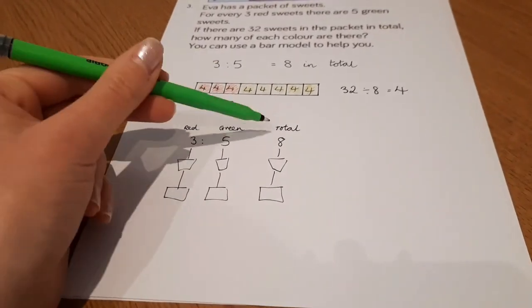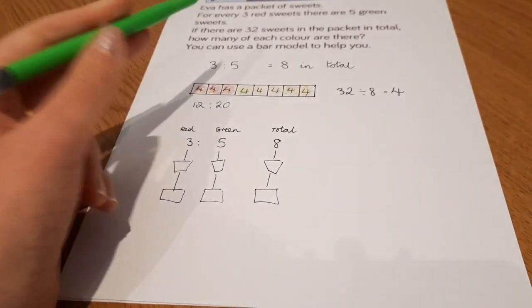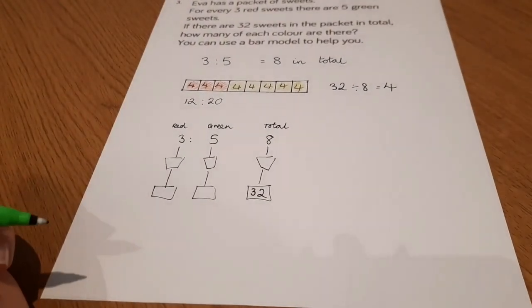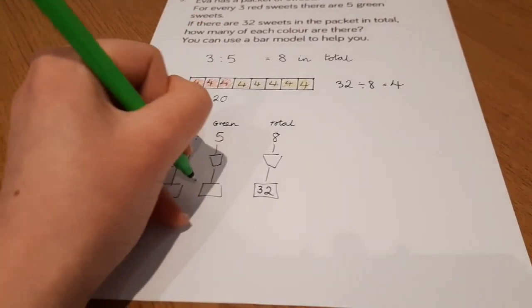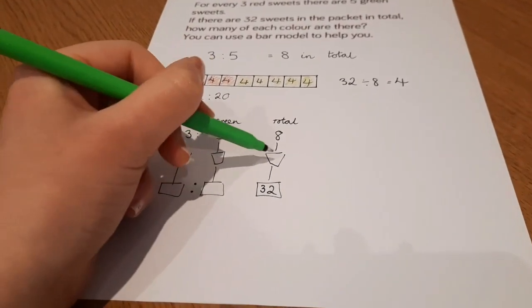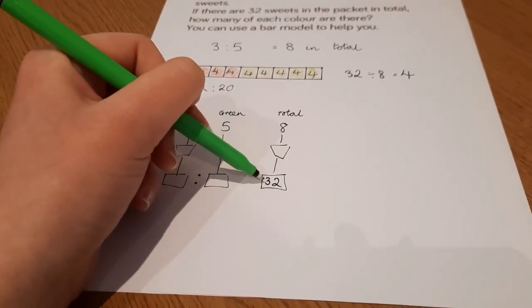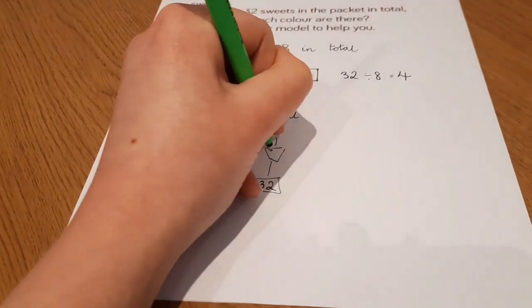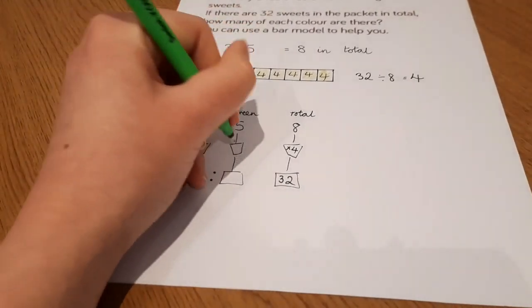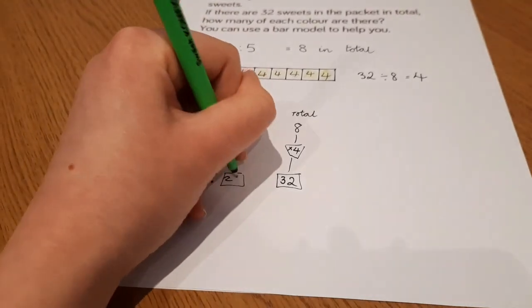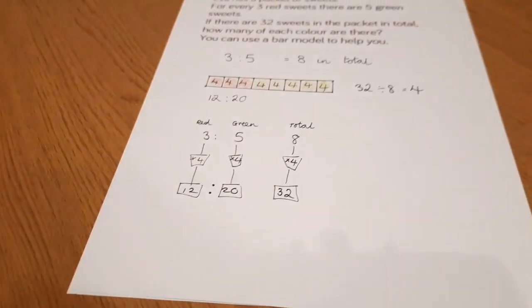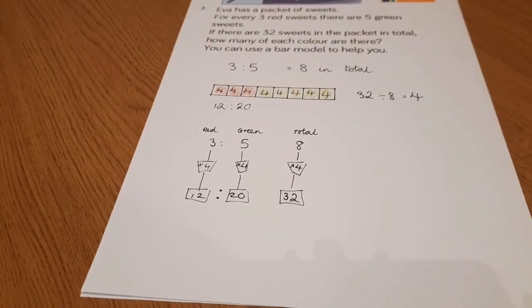Okay, and we know this bit already, don't we? Because the total is 32. So all we have to do is fill in the gaps. So I need to put the colon there as well for the ratio. So 8, well, what do we do to the 8 to give us 32? Well, we multiply by 4. And then we do the same to the rest. So 5 times 4 gives us 20. And 3 times 4 gives us 12. So yeah, we get the same answer.